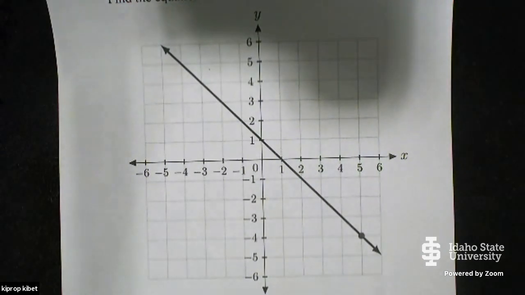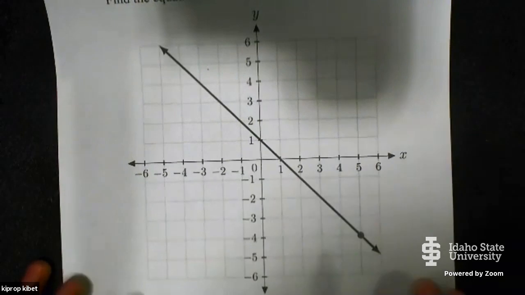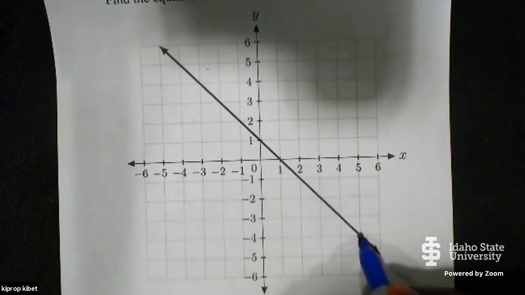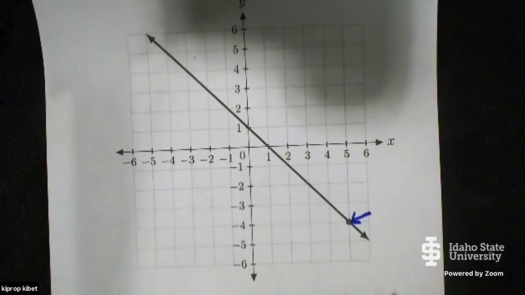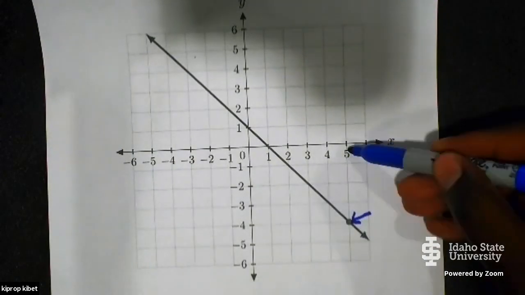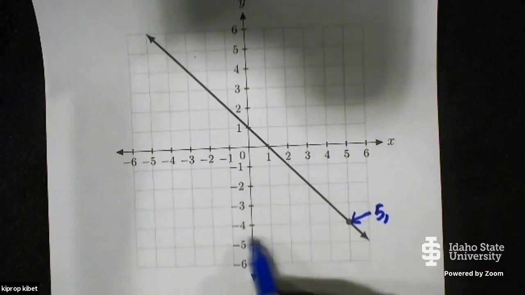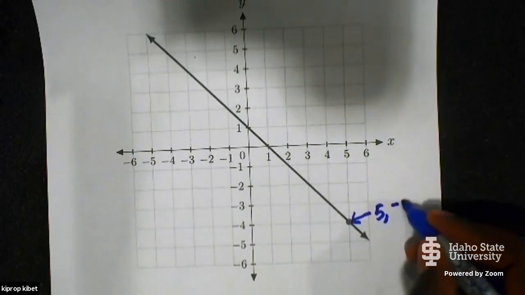So here, you can identify a point. We can identify this point over here. Here, our x is 5 and our y is negative.